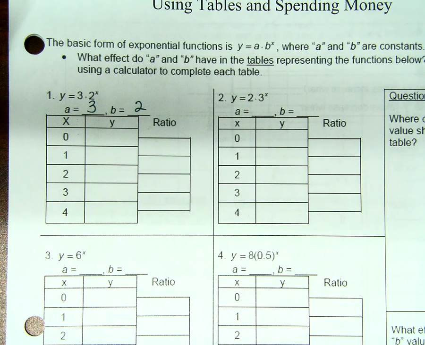So, in your calculator, please enter y equals 3 times 2 to the x power. Enter that into your calculator, in the graph. Once you enter it into the graph, hit Control T to look at the table. You see the table?